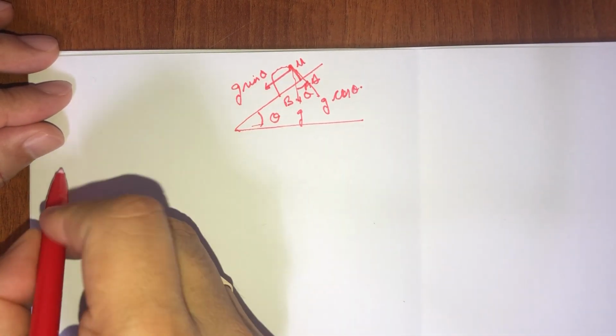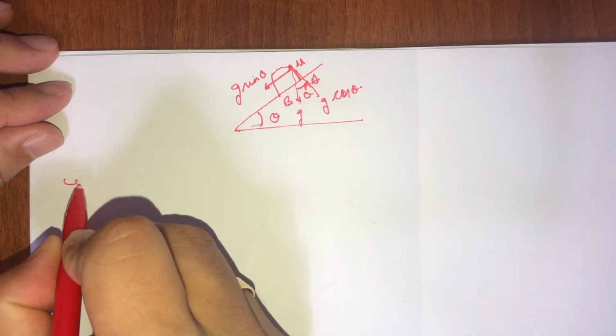So let us discuss it in two cases. First, let's divide it into the vertical motion.